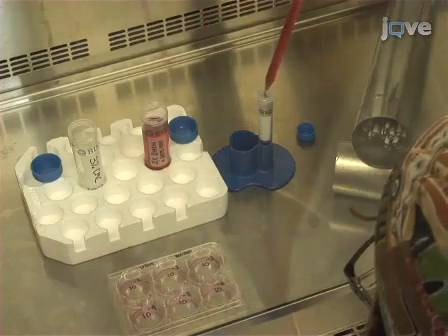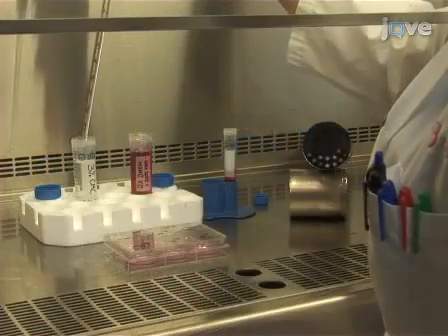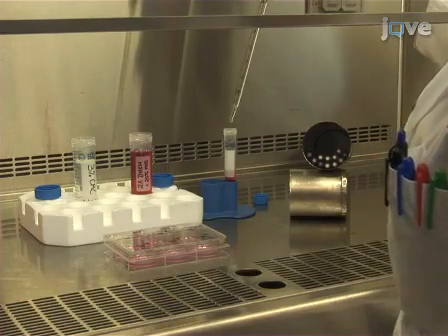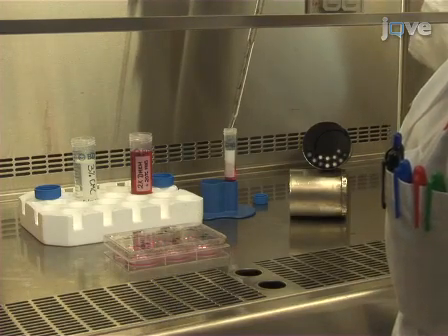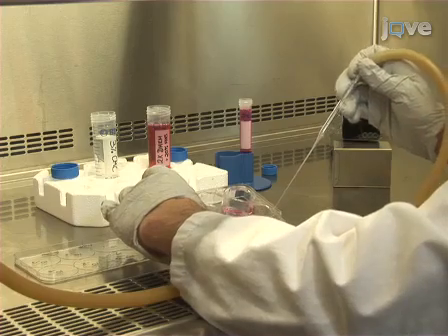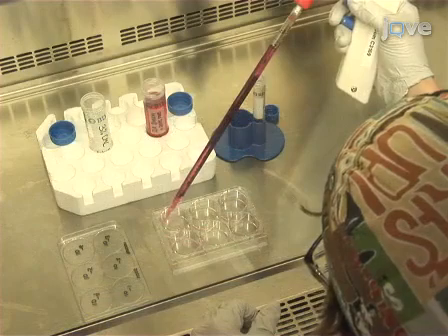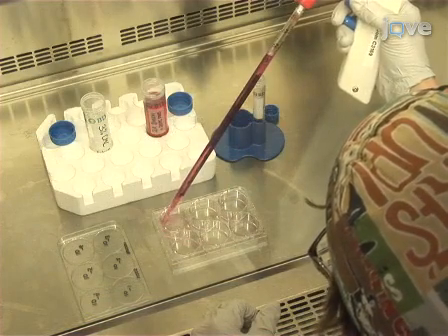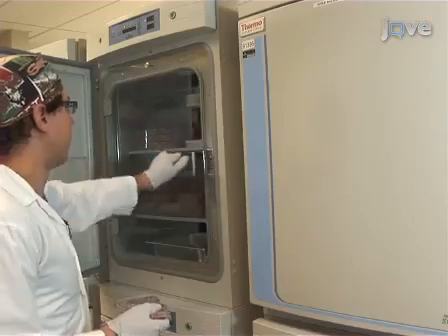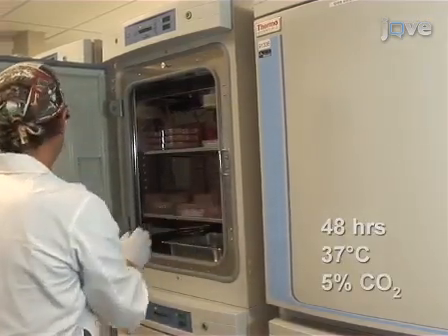Once warmed, make a 1:1 mixture of 3% CMC to 2 times DMEM plus 20% FBS to achieve a final concentration of 1.5% CMC and 10% FBS. Following the incubation, aspirate the media from the U2OS cells and replace it with 2 ml of the 1.5% CMC, 10% FBS DMEM mixture per well. Return the plate to the tissue culture incubator for a further 48 hours.